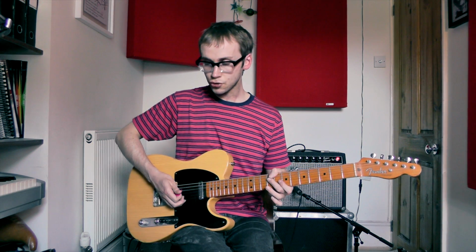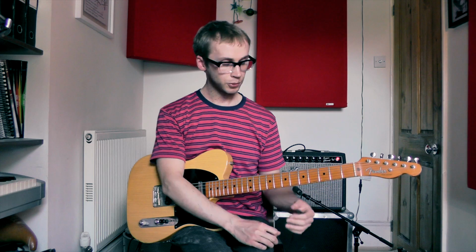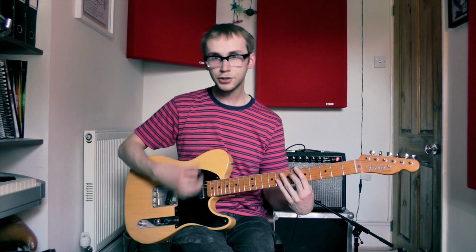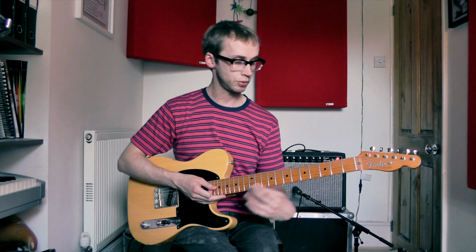Another thing you could try, and I did this at the top of the lesson when I played through the pattern, you can try changing the feel a little bit. We started off playing it with a kind of muted, all downstrokes type of feel. I think it works equally well if you play it a bit more aggressively with a down-up kind of motion, like this.